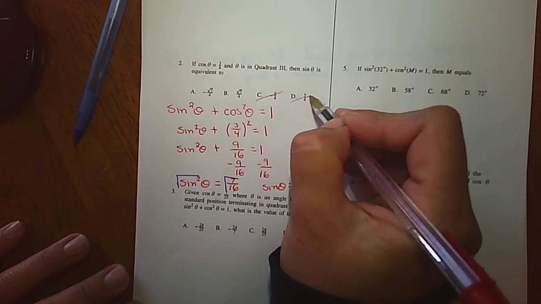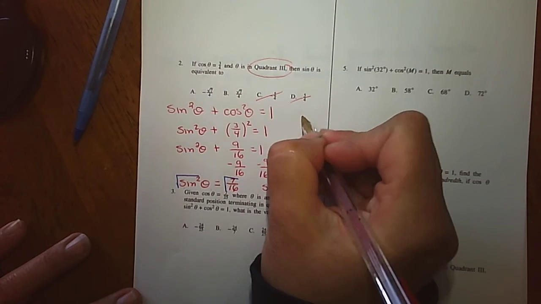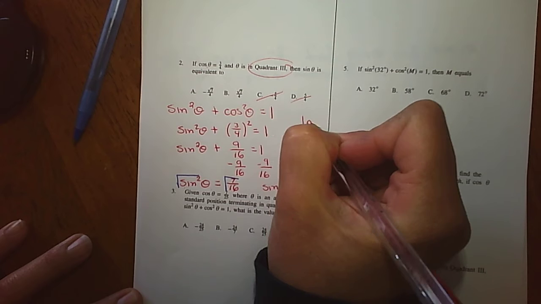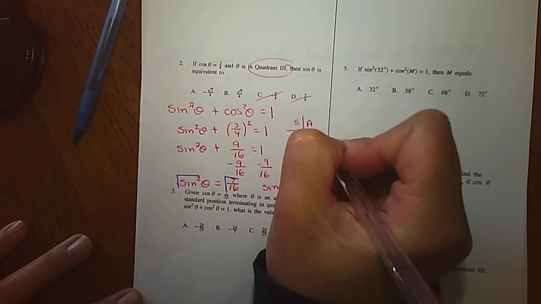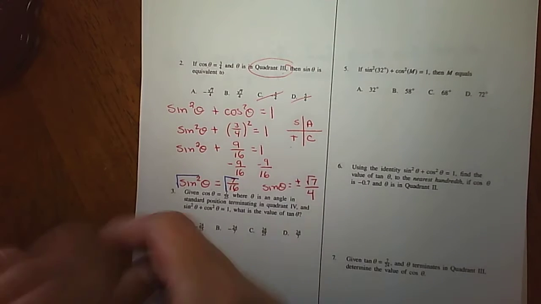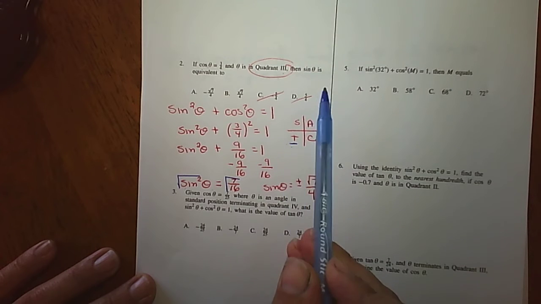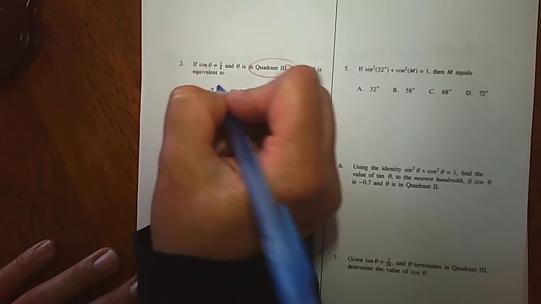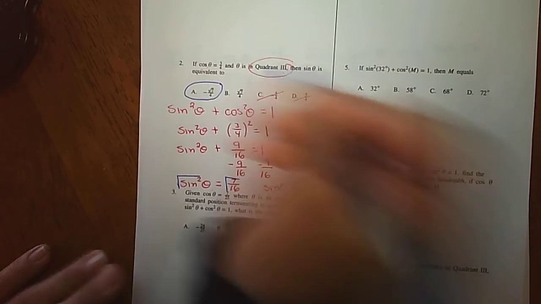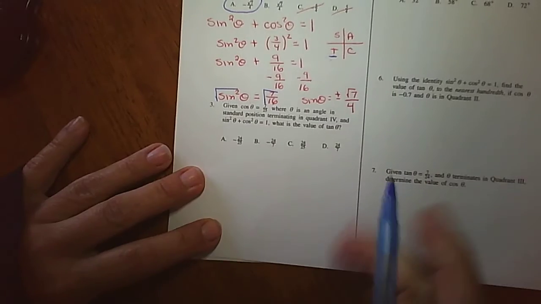We know it's not these two. And that's where the quadrant number comes in. We write in ASTC. So we're in quadrant 3. So we're 1, 2, 3. That's the T quadrant. That means tangent only is positive. So that means sine has to be negative. So that would be the negative answer. All right, let's take a look at number 3.